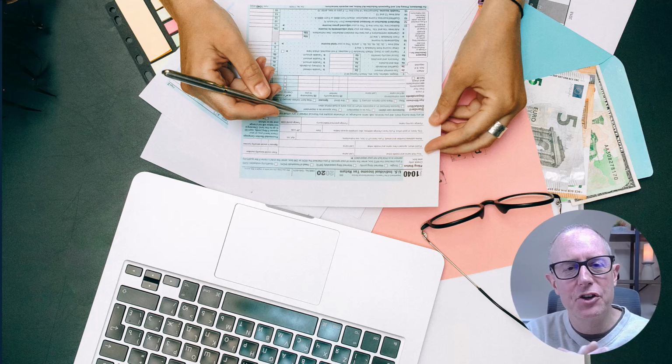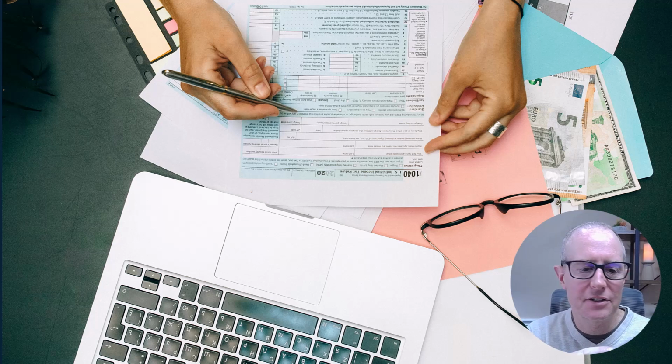Your accountant is human, and while we hope that they don't make mistakes, it's really important you review your business tax return. So let's walk through the different forms that you may have received and how to review them so that you know your tax return is accurate.